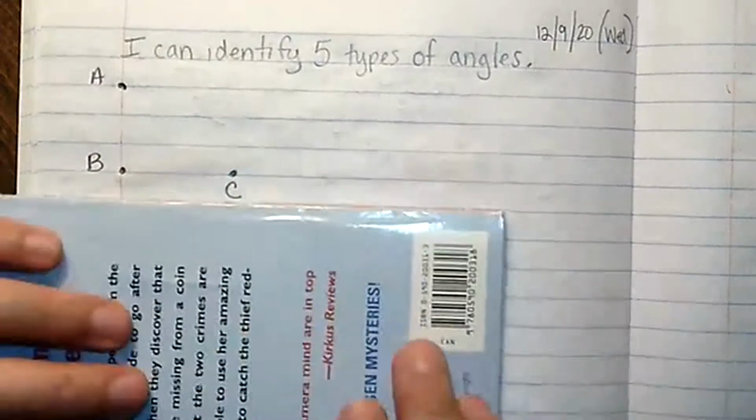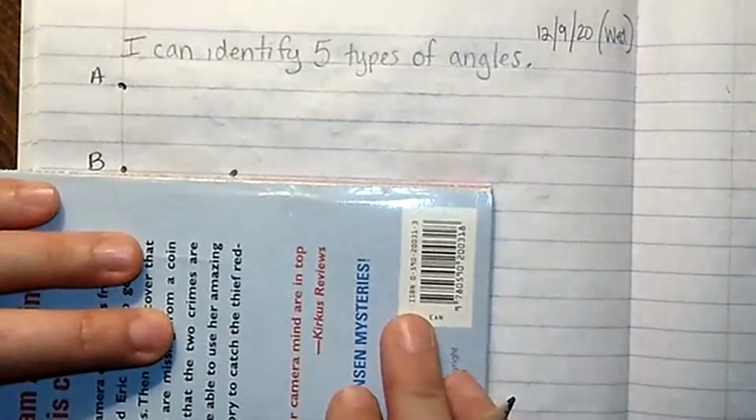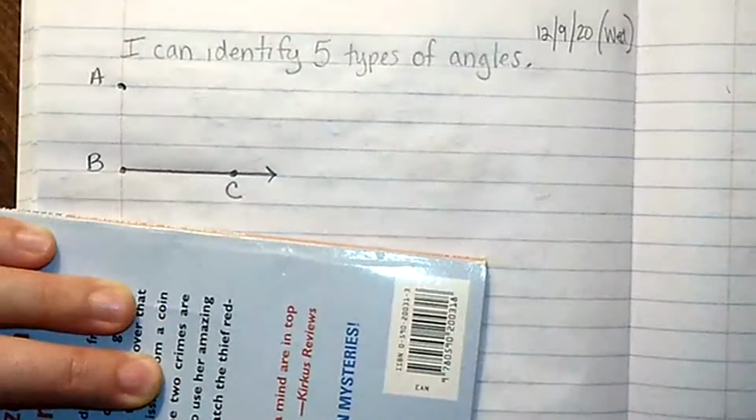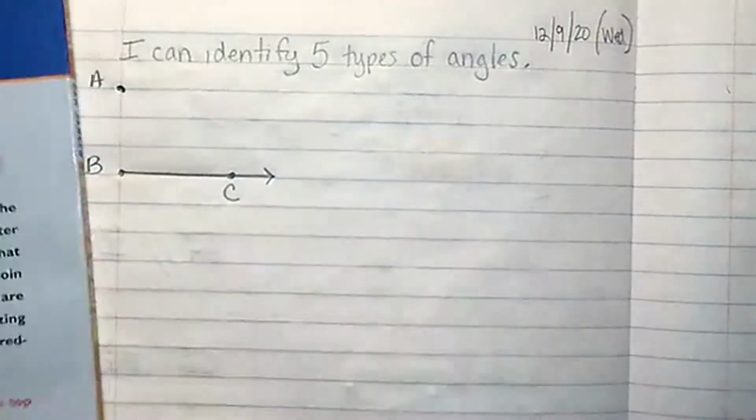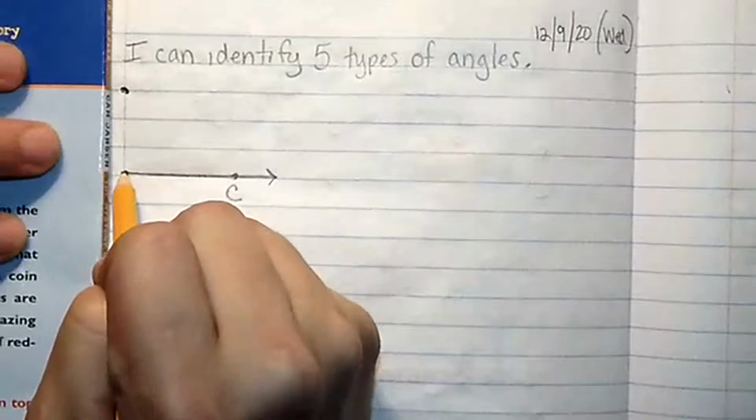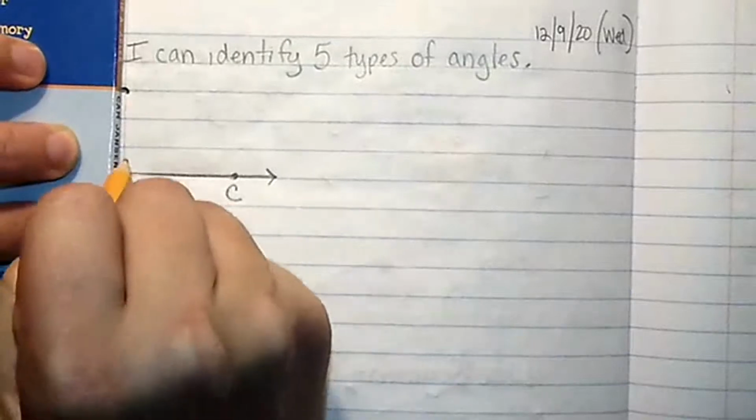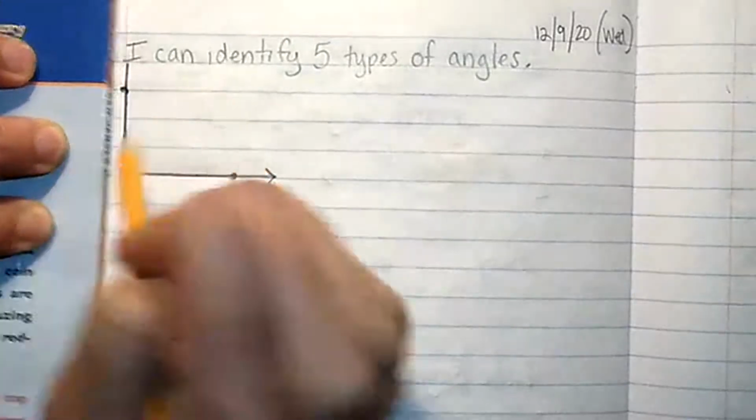Now I'm going to get my handy dandy book straight edge. And I'm going to trace from B past C with an arrowhead. What did I just make? A ray. Good job. And I'm going to start at B and I'm going to trace straight up the red line past A. What did I just make?